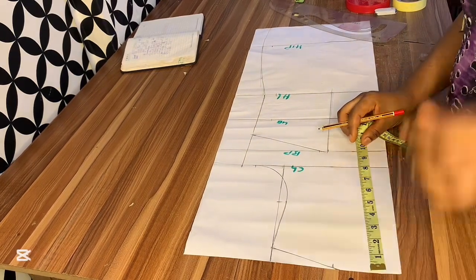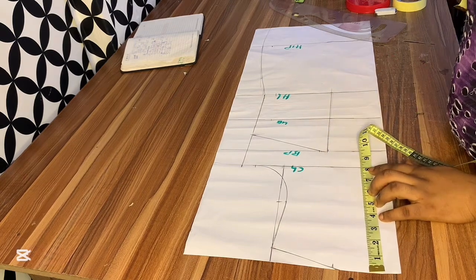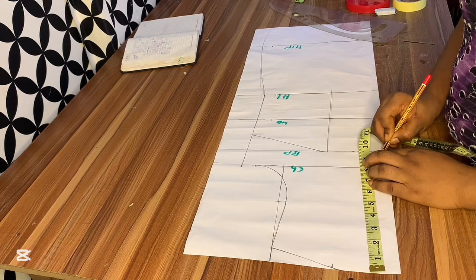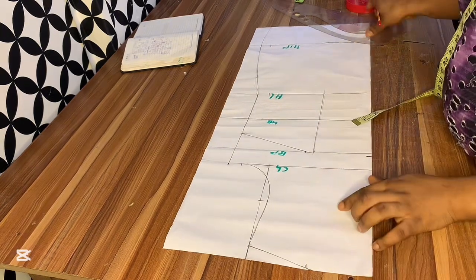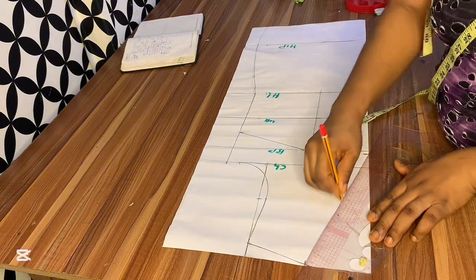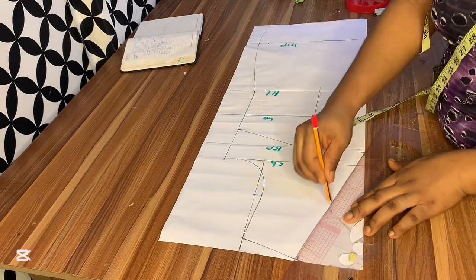So the next thing is to mark the neck depth. I'll be using 9.5 inches for the neck depth. If you want yours to be deeper than this one that I'm making, you can use 11 or 12 inches. So after that, I will now slant the V neckline the way you see me doing.